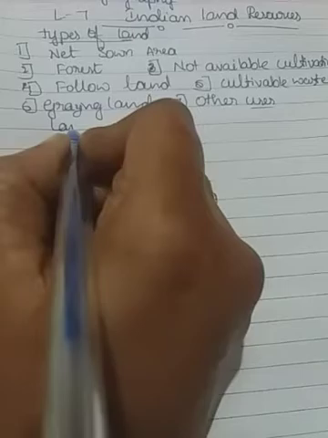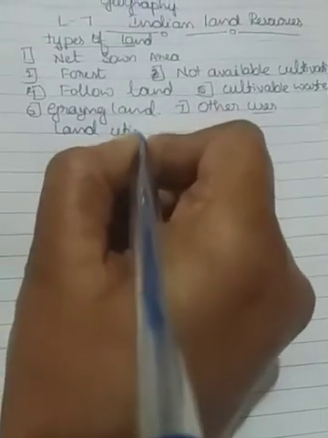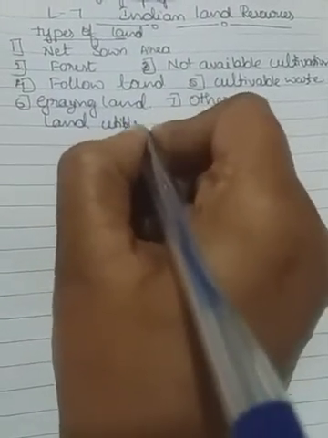Keep in mind. So what is meant by land use or land utilization? The distribution of land for different uses such as forestry, cultivation, or grassland is called land utilization. The distribution of land for the different uses is called land utilization.